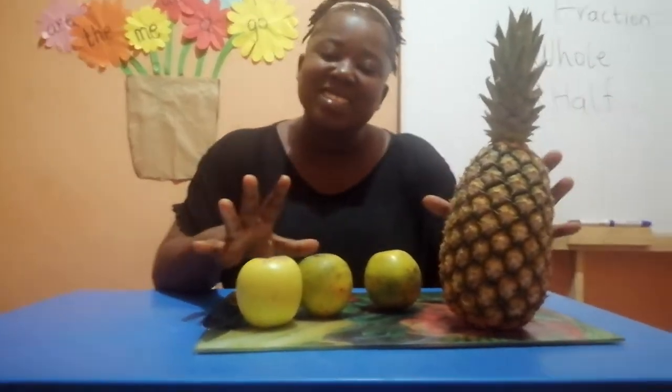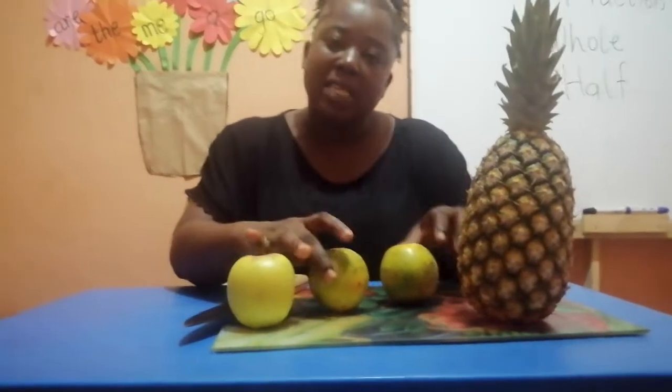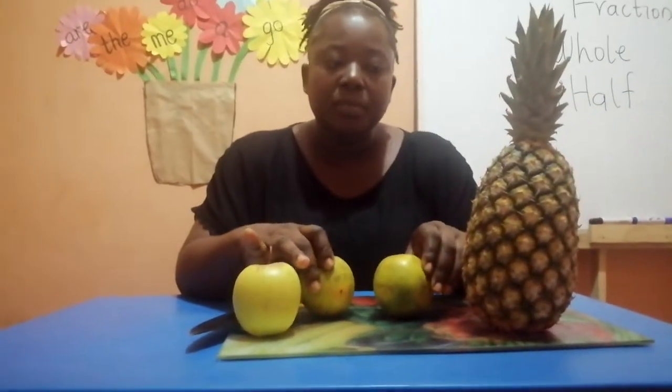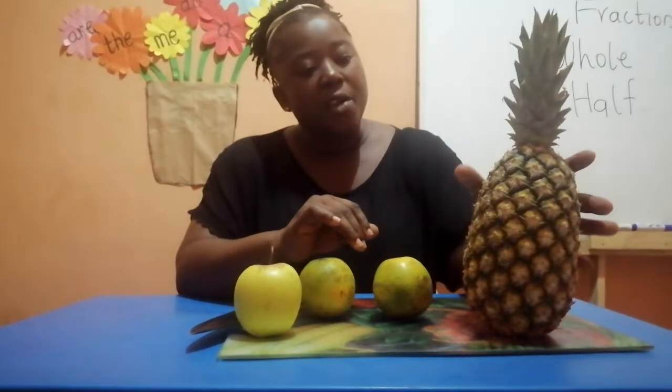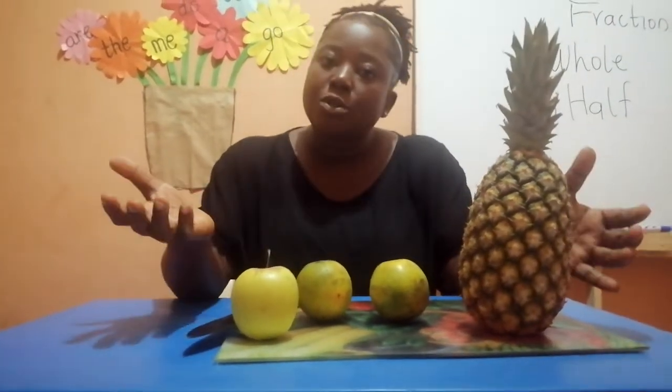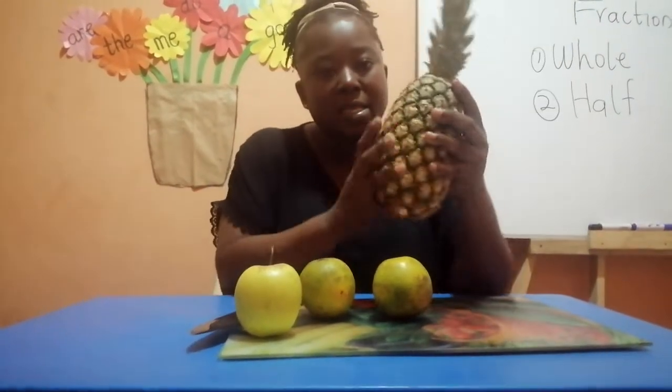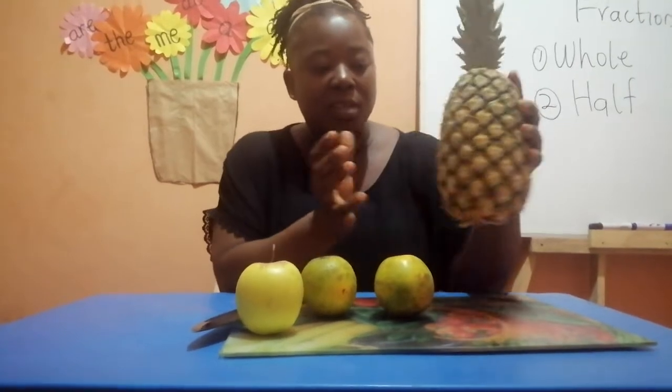Hello family. Now, this is our work area and we have certain fruits on our table today. Now, when you see a fruit like this, how do you describe it? I earlier told you about whole and half.